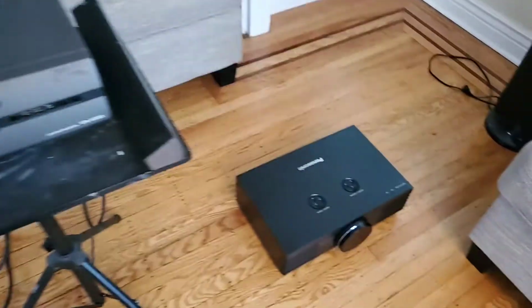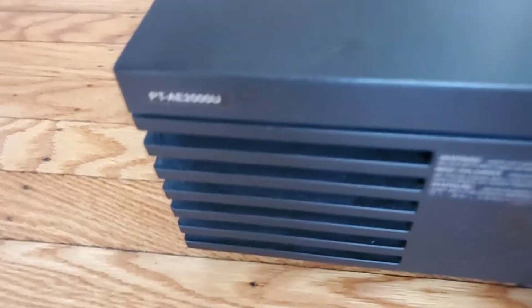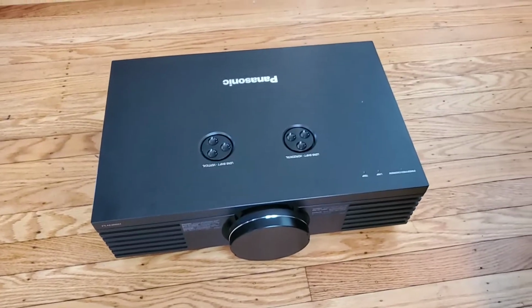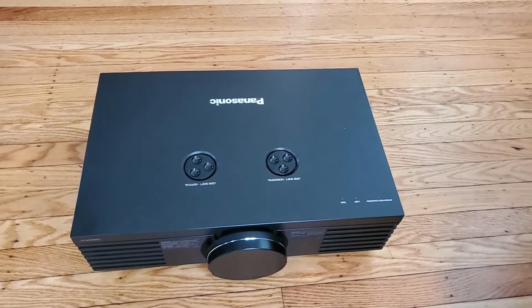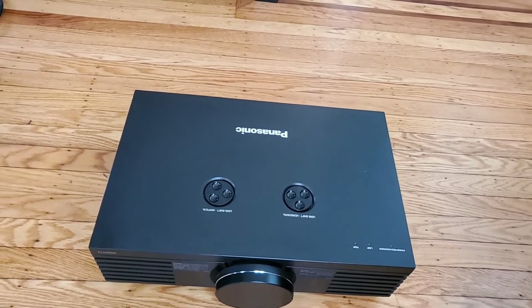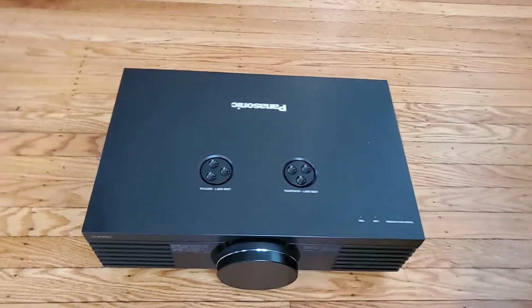I could use my Panasonic projector. Now this projector right here, the model number is a much older one. This one is 1500 lumens and 16,000 to 1 contrast. But we're going to use my Sony projector.